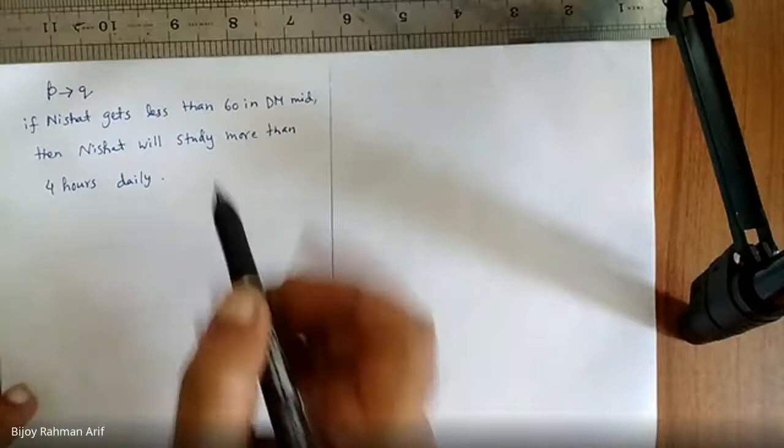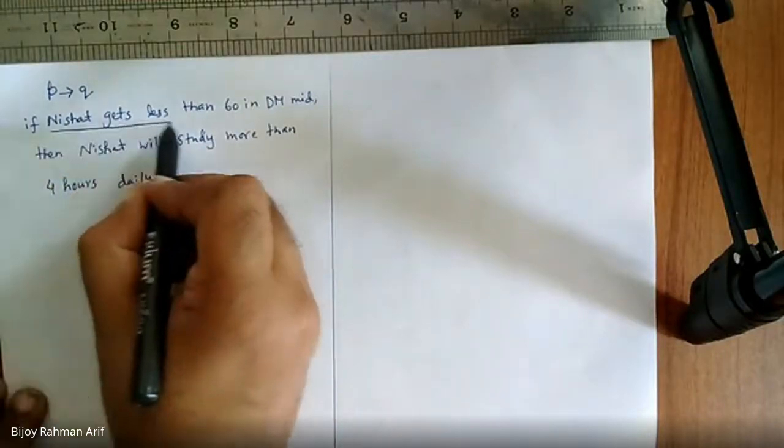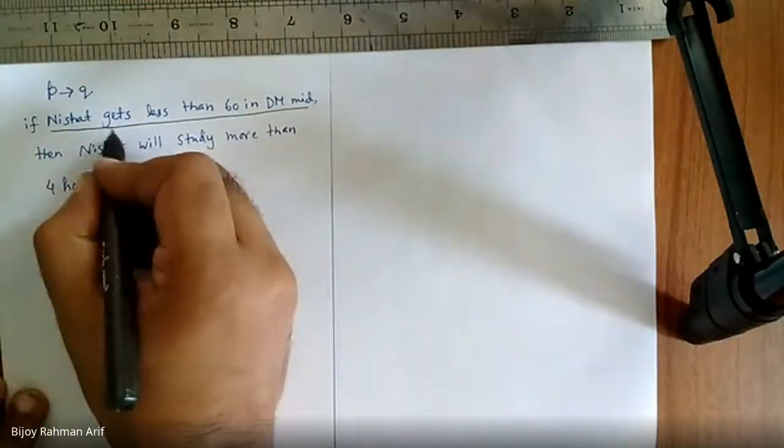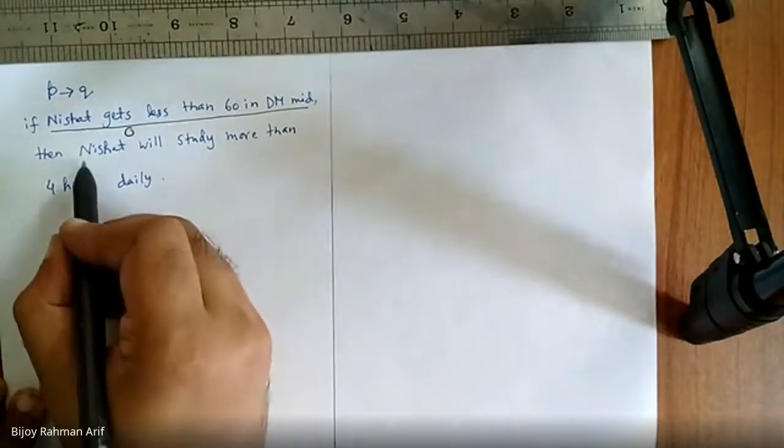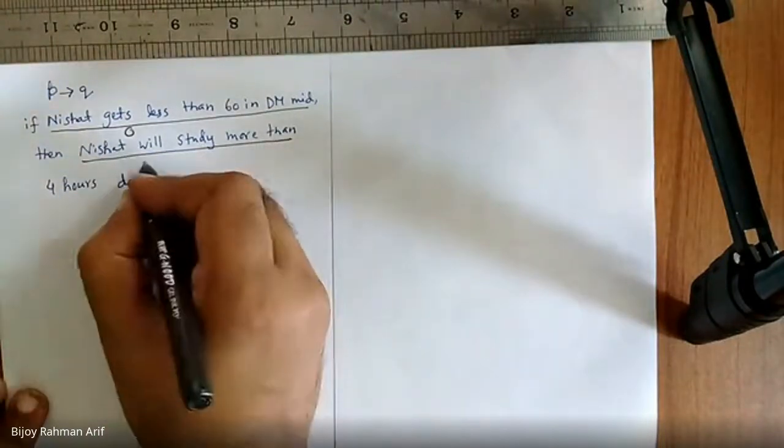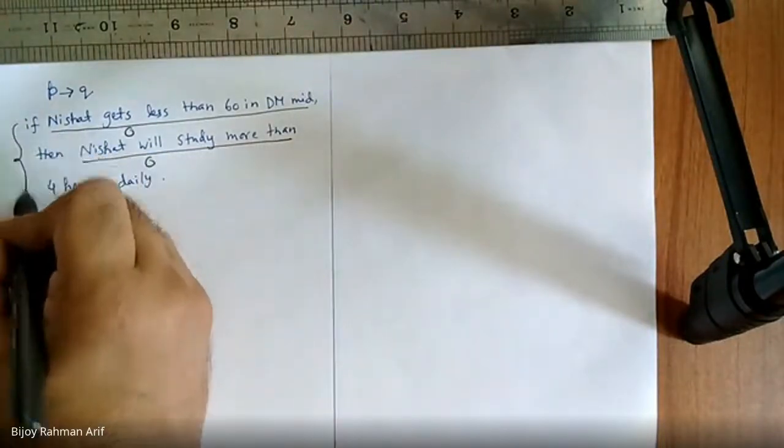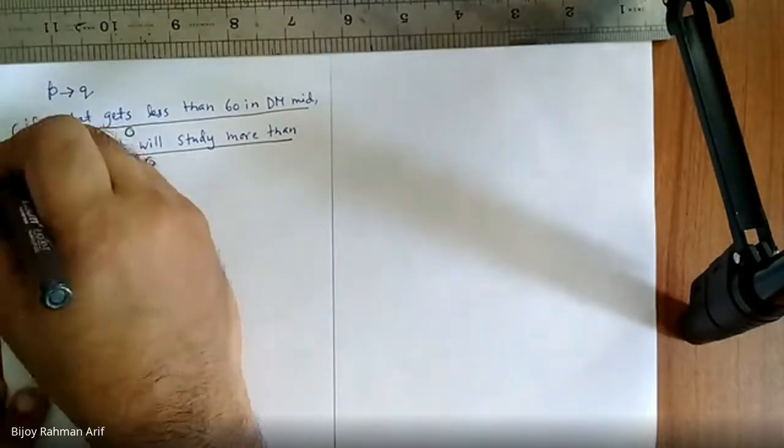That means if this statement is 0 and this statement is also 0, then altogether this is true.